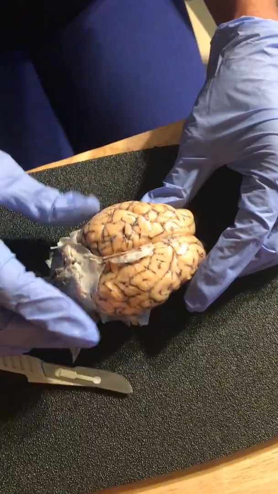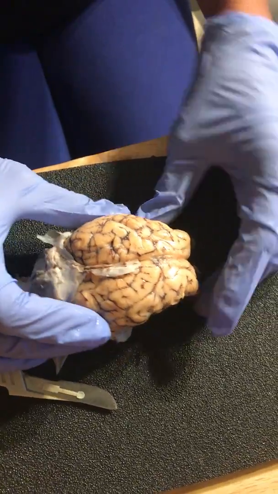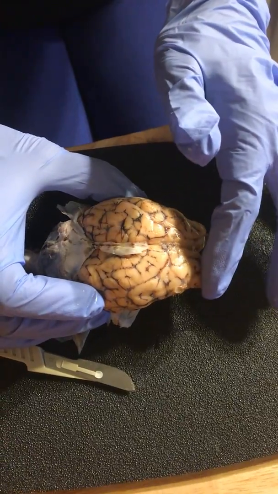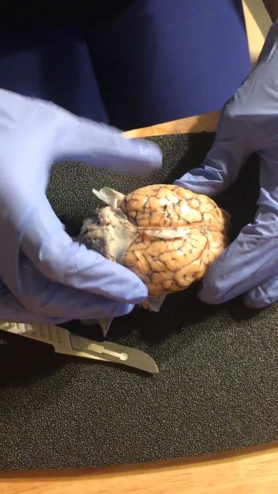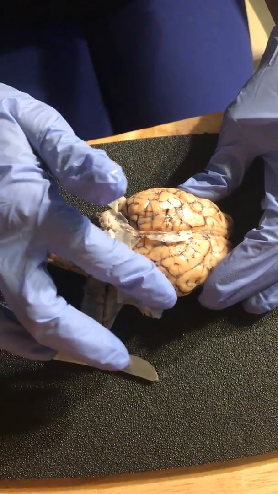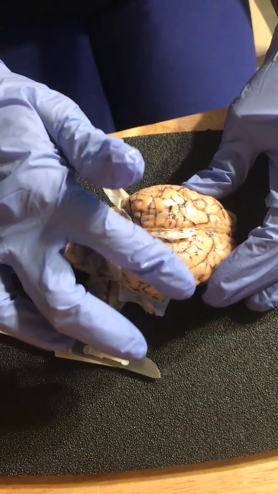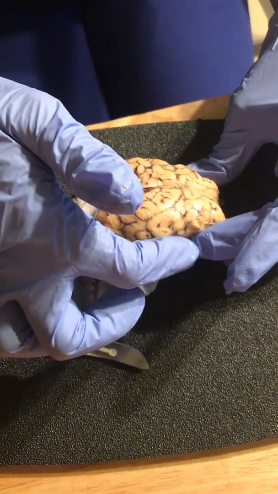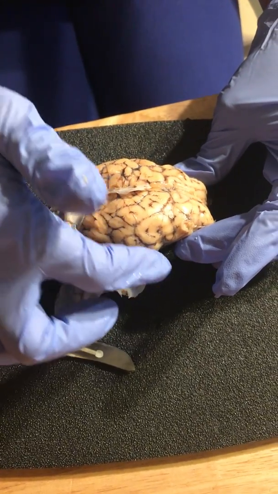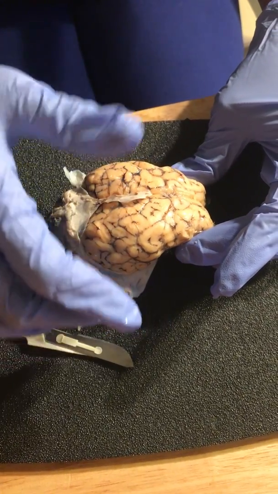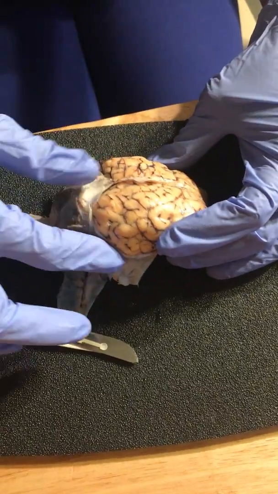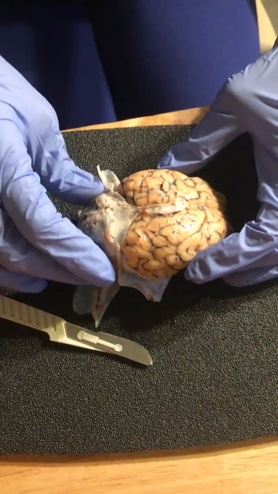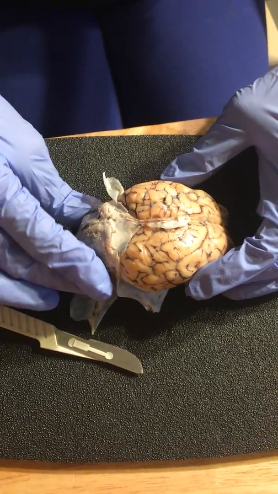The brain has 4 lobes in total. So this is going to be the frontal lobe, which is in the front of the brain. The parietal lobe is here, and that's the rear top of the brain. The temporal lobe is going to be located on the side above the ears. And then the occipital lobe is here at the rear, and it's just superior to the cerebellum, which is here.